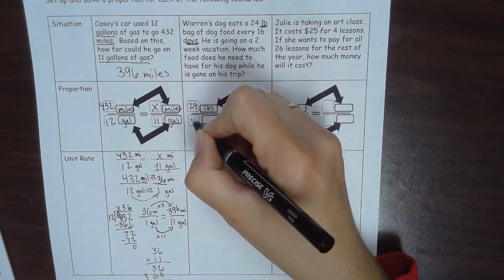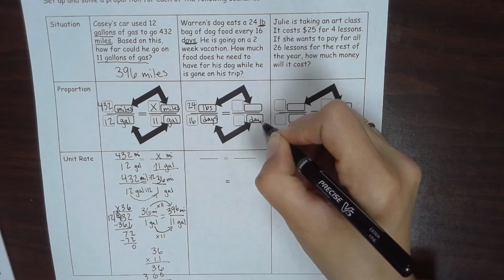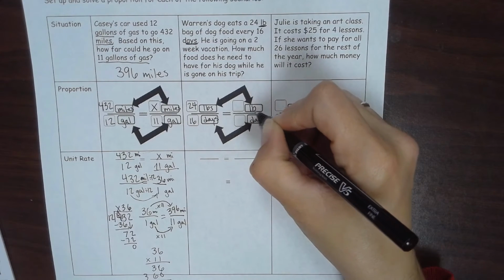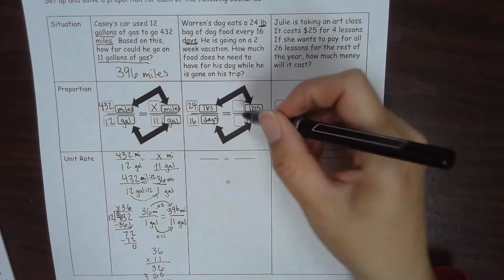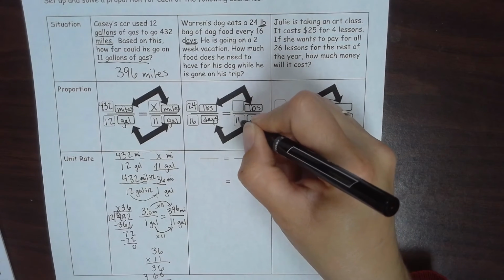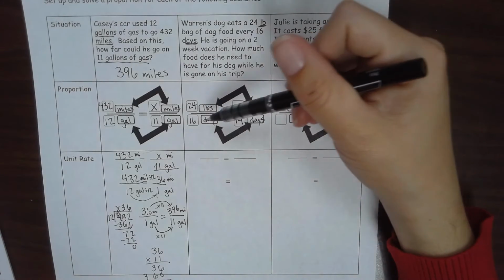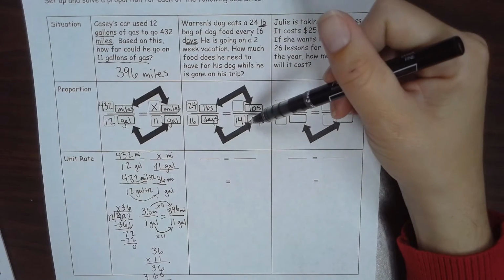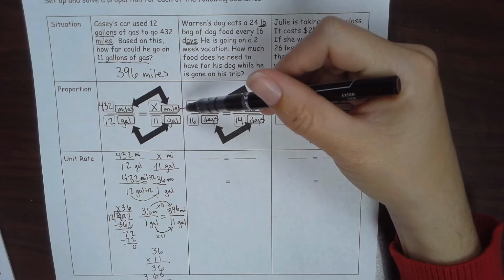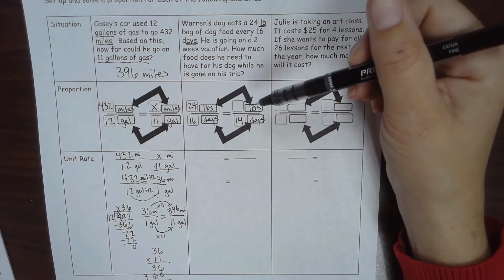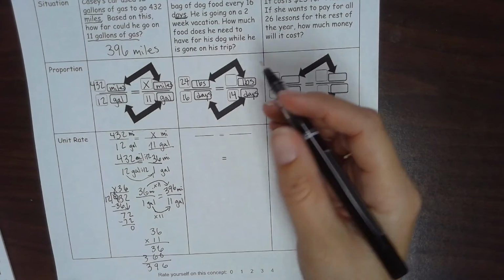Okay, so with this, we know that 24 pounds goes with 16 days. So we need days to stay on the bottom and pounds of food to stay on the top. So based on the second one, it says he's going on a 2-week vacation. That would be 14 days. All right, now I'm going to see if I can see a link between these two first. 16 to 14. I don't see any easy relationship. It's not a times by 2 or something like that. So I'm going to use the unit rate to help me figure it out.